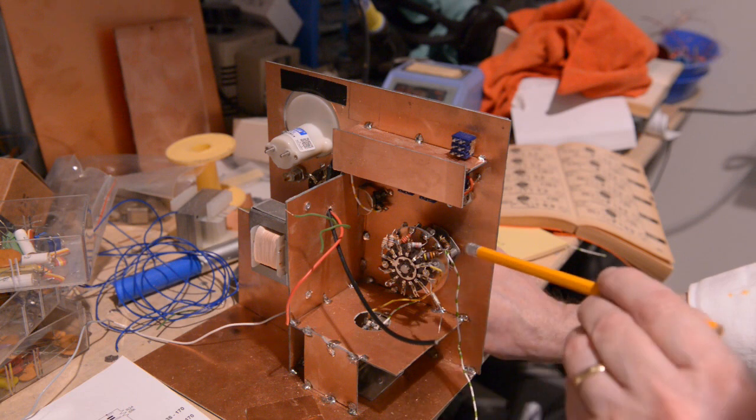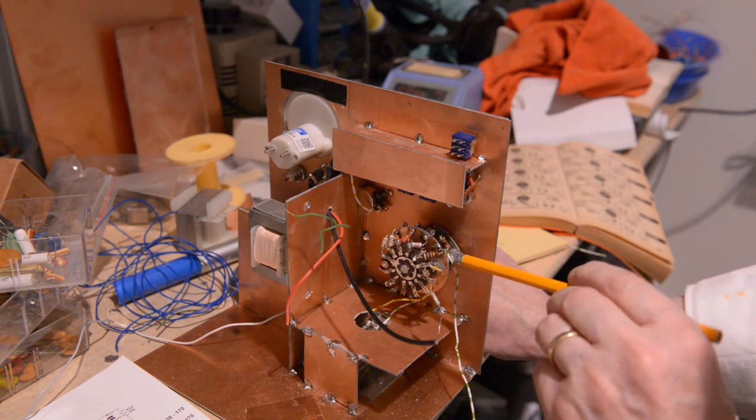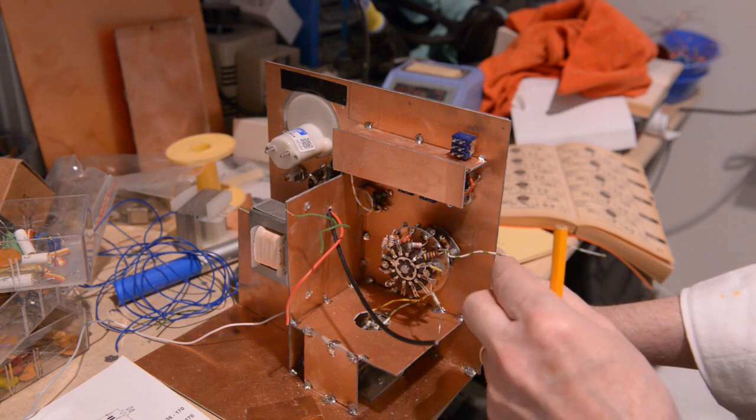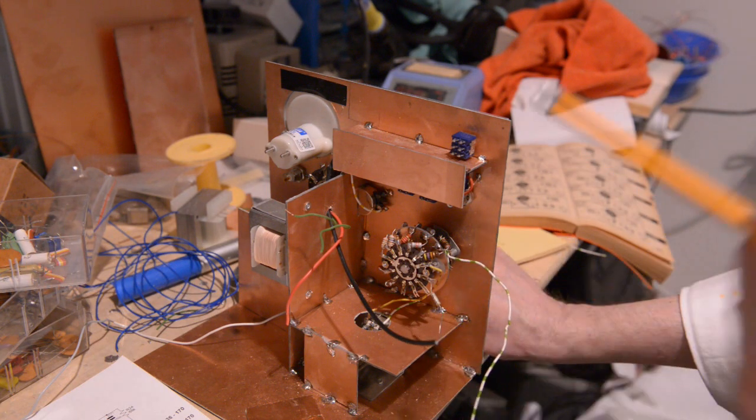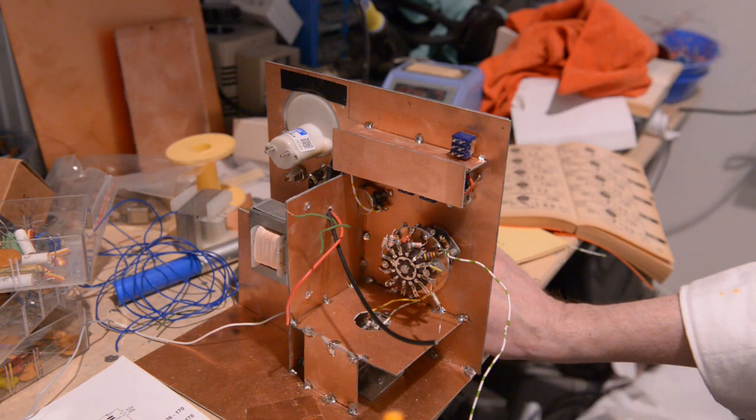The other tuning capacitor is a butterfly one, and you have a connection here also. Because of spurious responses, I will replace those with a thin coaxial cable.